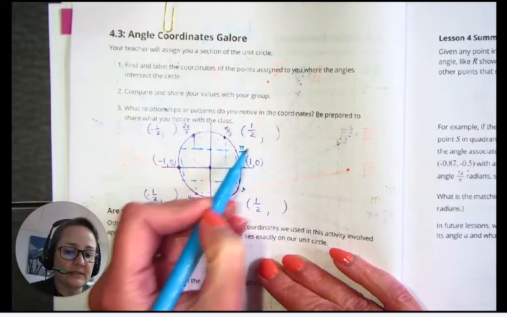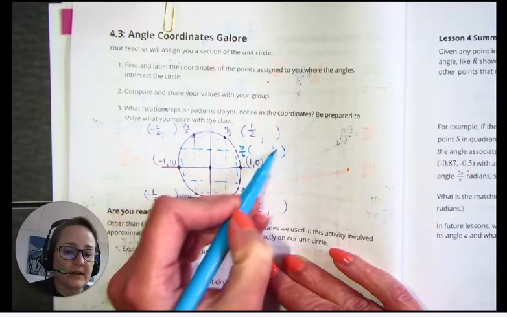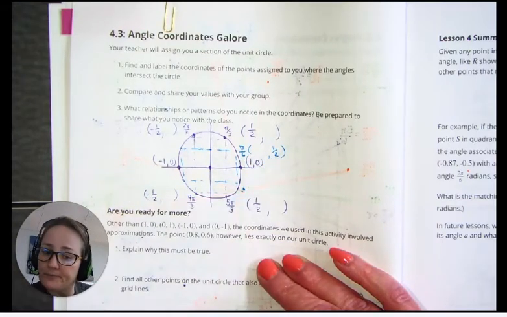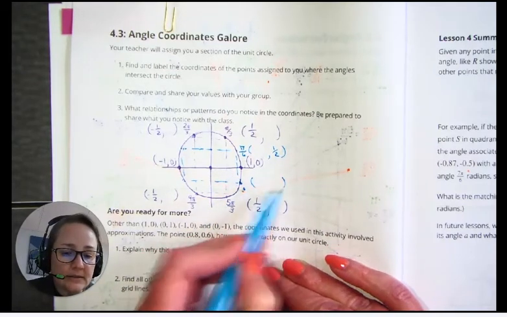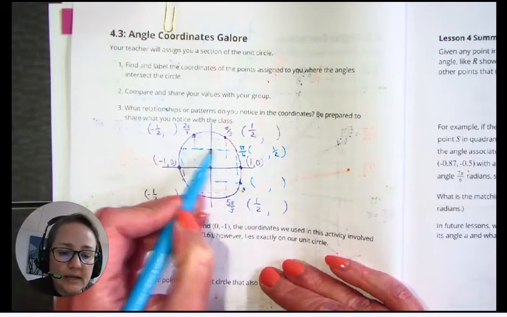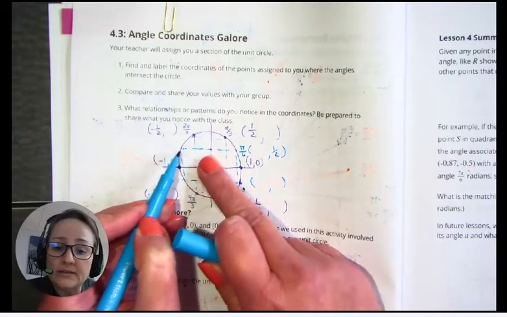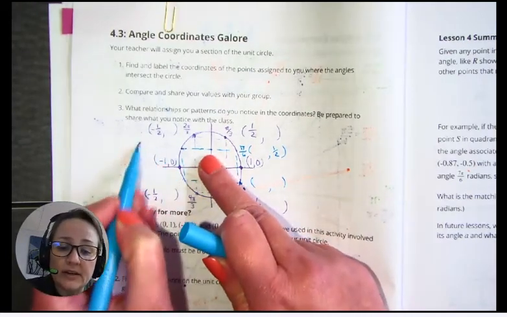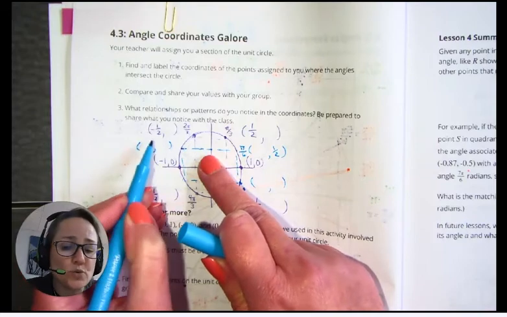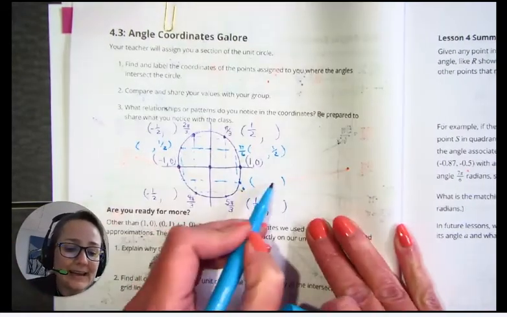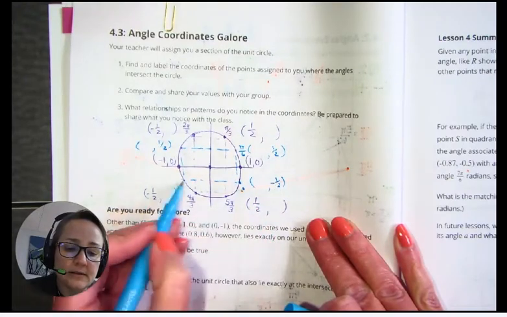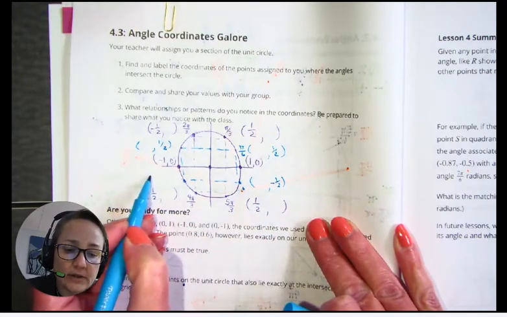At pi over 6, the 1/2 was the y coordinate. And that means our same positive y coordinate is now happening over here in quadrant 2. And they just turn negative for y coordinates in quadrants 3 and 4.